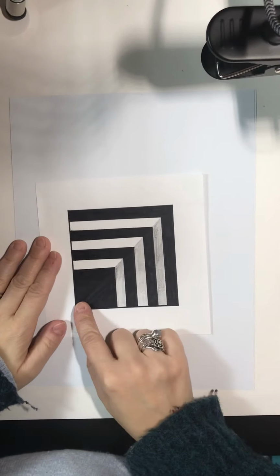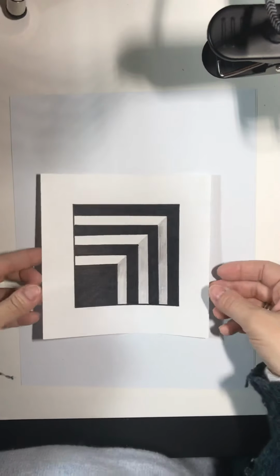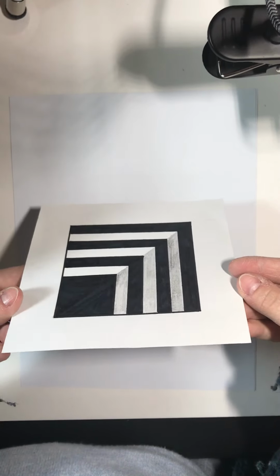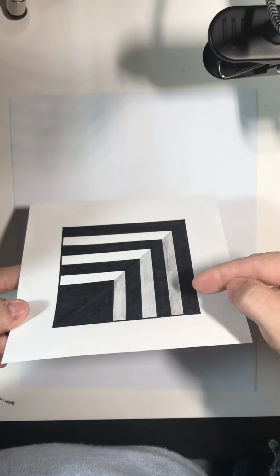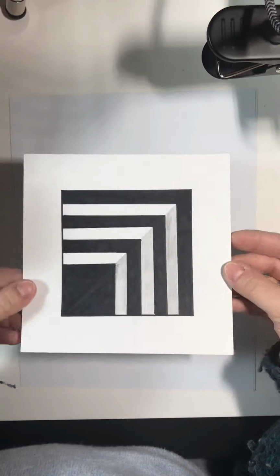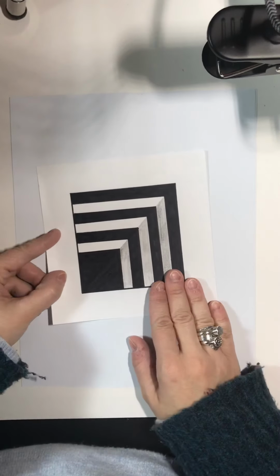Okay, for this assignment, we are going to draw this optical illusion where you have to get it at the right angle, but it looks like it's falling into a pit, which is what I see. But some people see the opposite, where it looks like it's making a 3D pyramid. But I'm going to show you how to make this optical illusion.